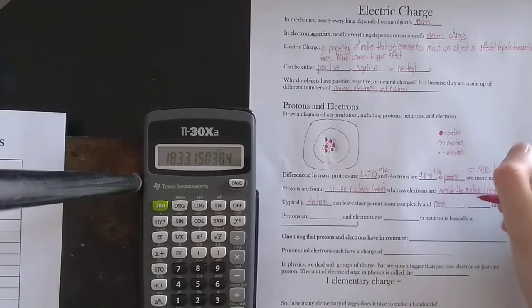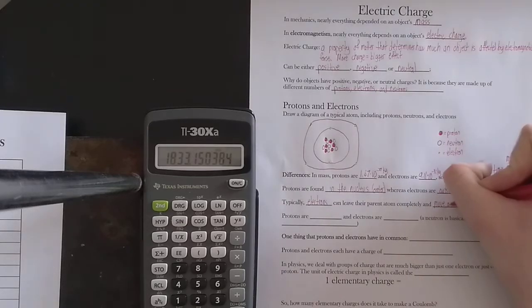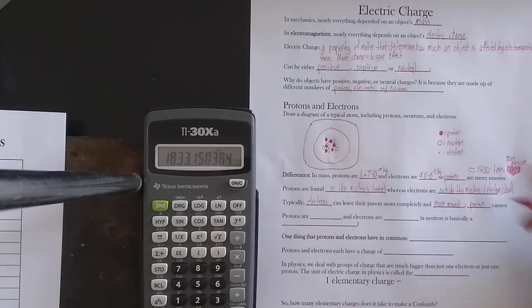They can go to other atoms, either being shared between atoms or permanently attaching themselves to other atoms. Those are situations where you would call it a covalent bond or an ionic bond when you have ions. So they can leave their parent atoms. Protons really cannot under most circumstances.